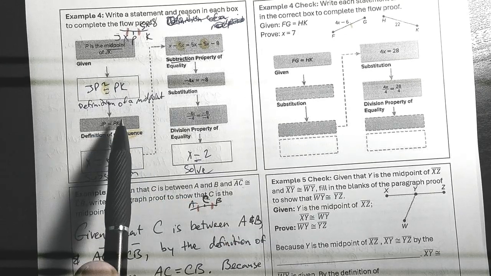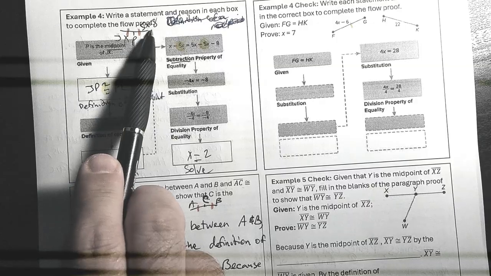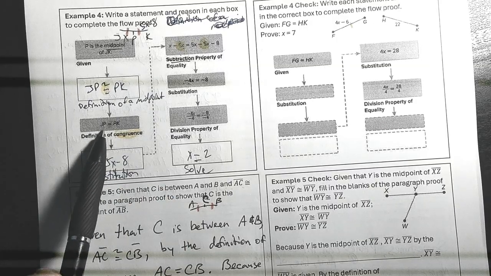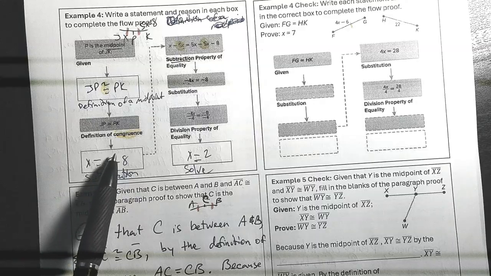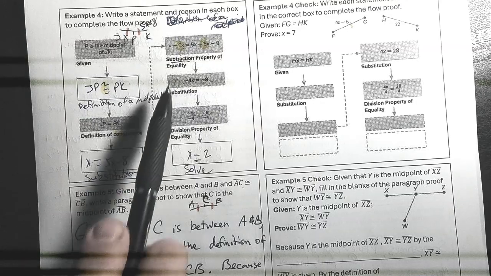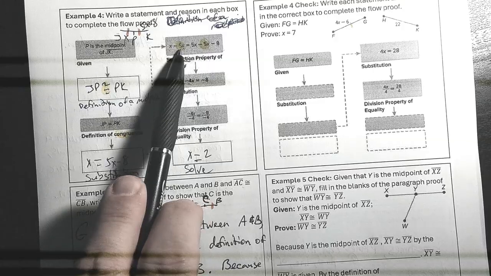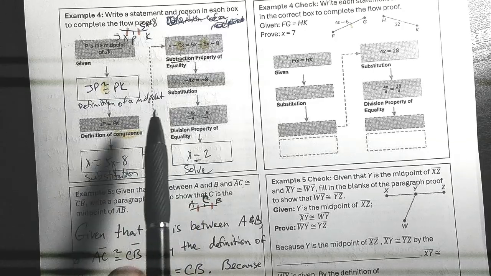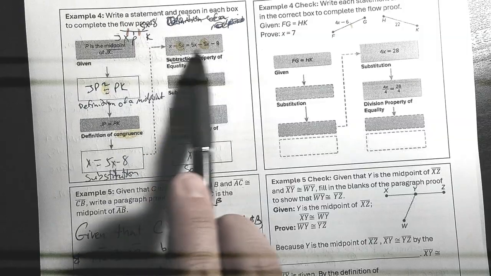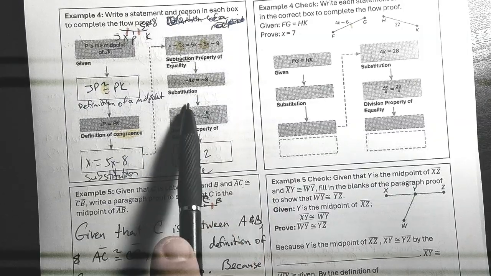So if JP equals PK, we put X equal to 5X minus 8. We just substituted X for JP, and then 5X minus 8 for PK. Up here, notice that they subtracted 5X from both sides. I know we usually do the little from the big, but they did it the other way around, and they just wrote it this way, but they subtracted.